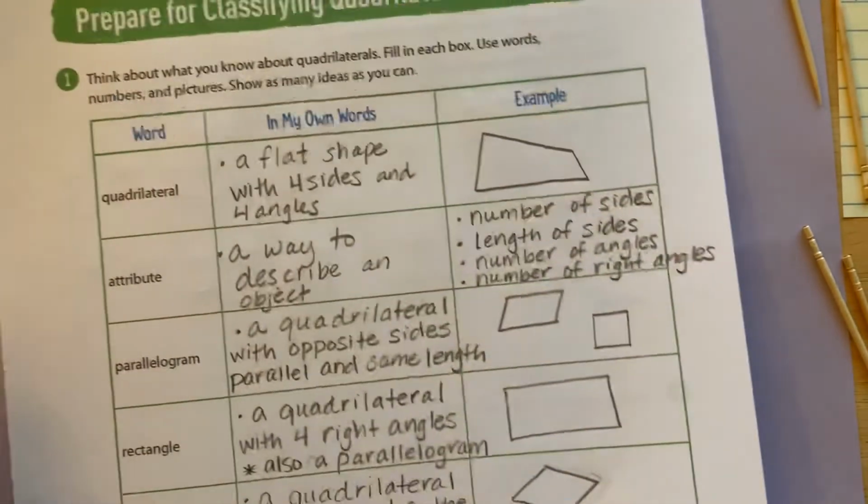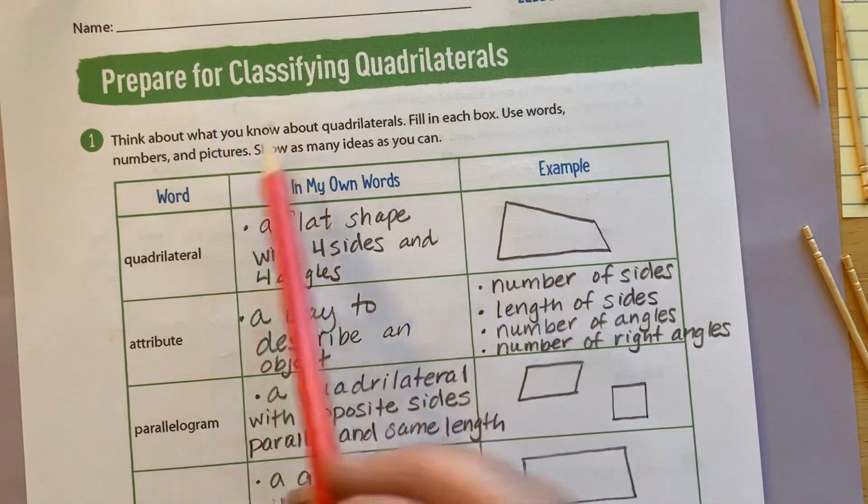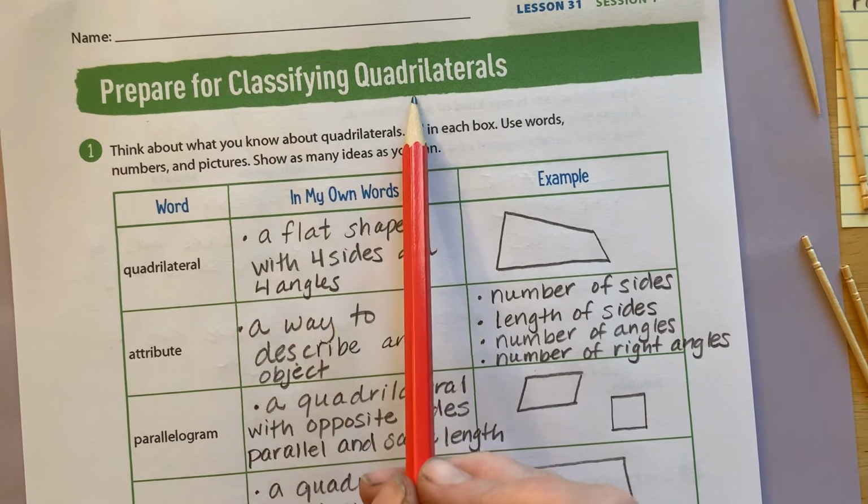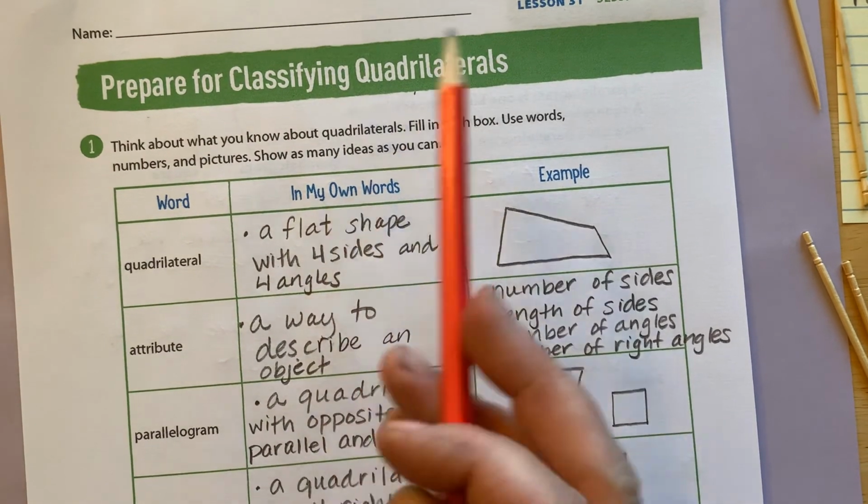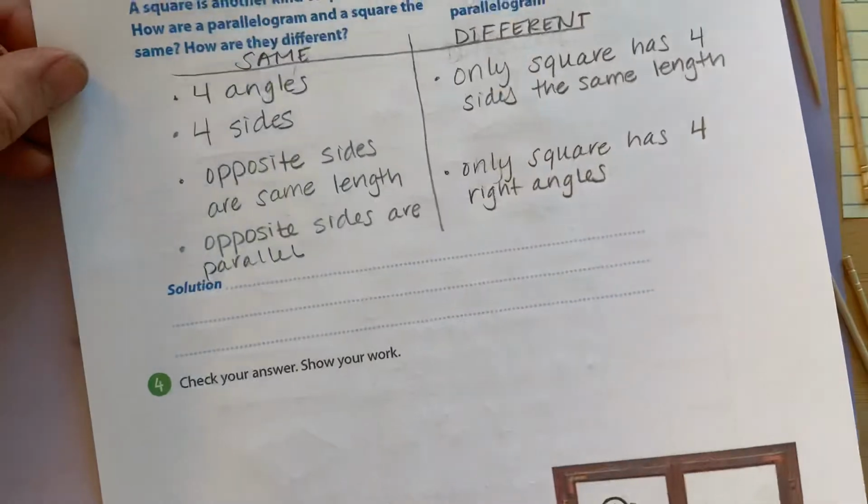Now it is your turn to go ahead and go to page 691 and begin working on the prepare for classifying quadrilaterals on your own. Remember, fill out both sides, and when you're done, come back and watch video number 2.